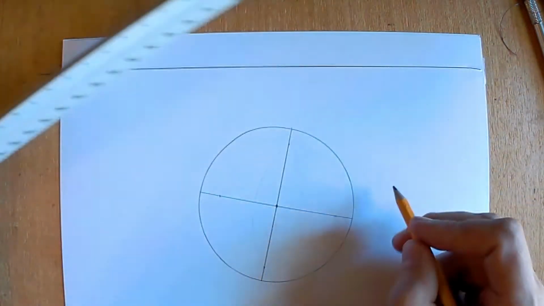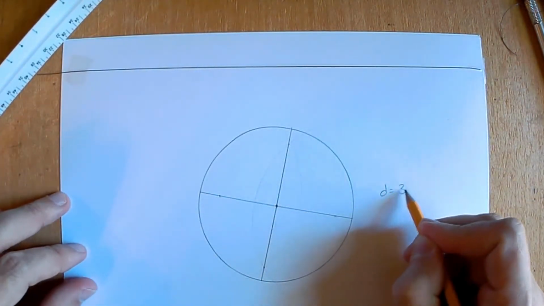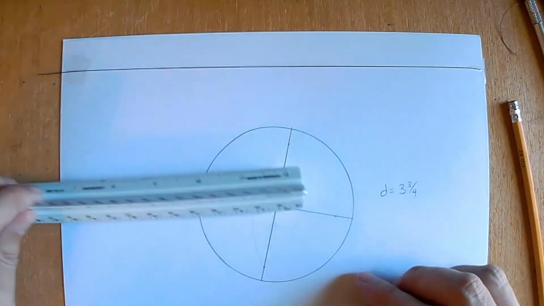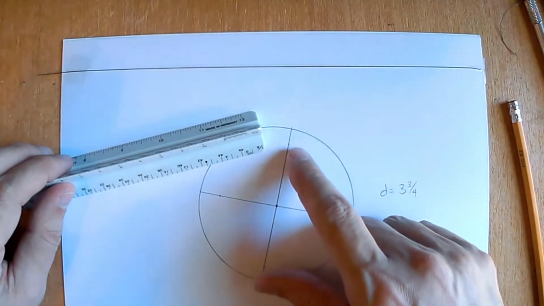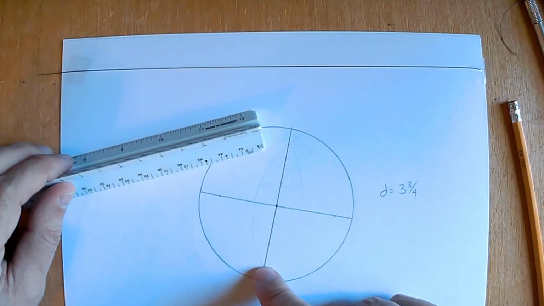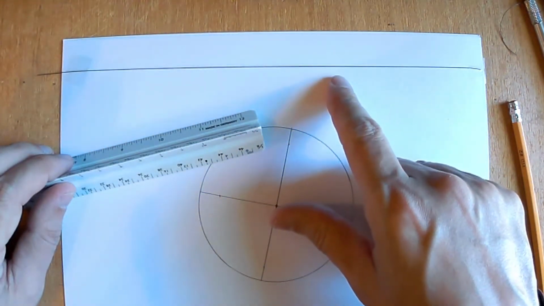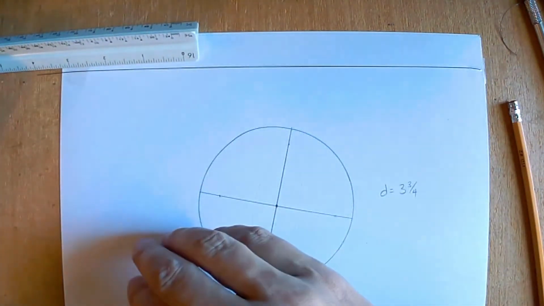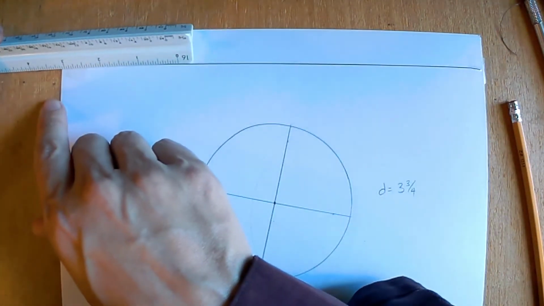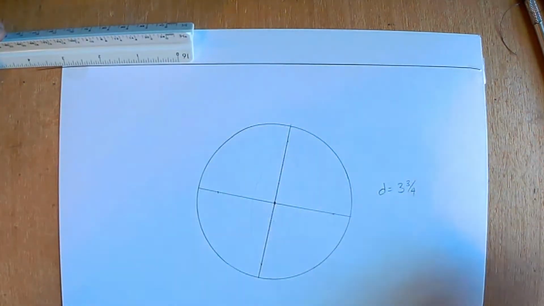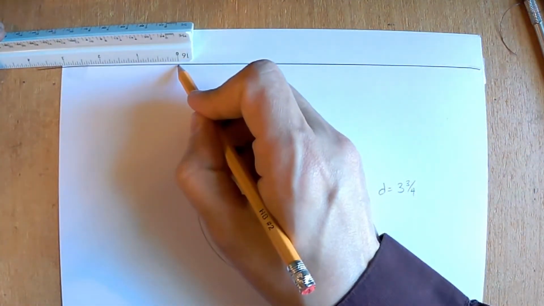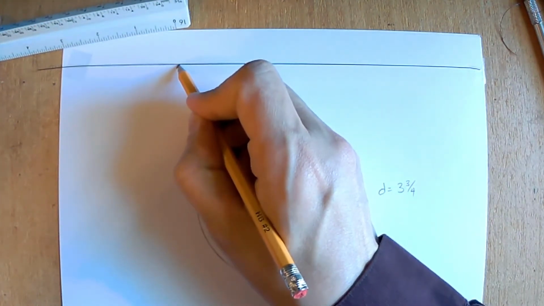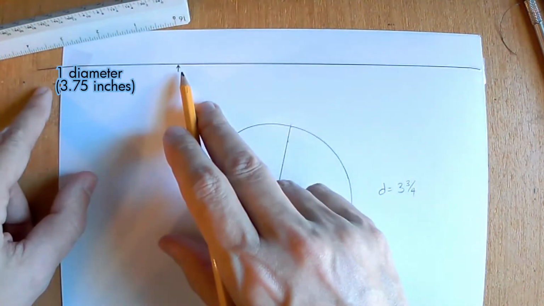So the diameter is 3 3/4 inches. Well, if we take the length of that diameter and we compare it up here to our circumference, we'll start at the far end down here and we'll measure 3 3/4 inches, and then we'll make a mark like that. There's one. That's the distance of one diameter.